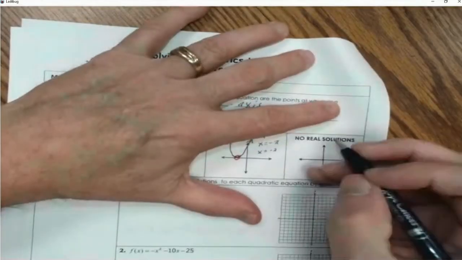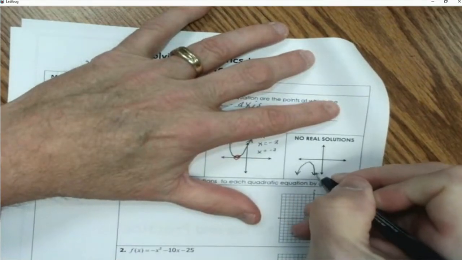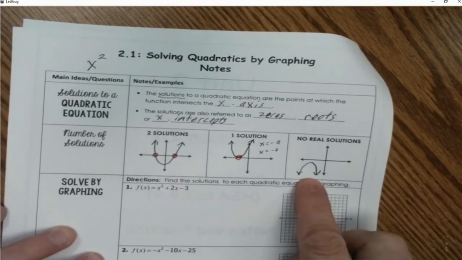And no real solutions. Maybe our parabola goes down this time. Maybe it's a negative quadratic. No solutions, it never touches the x-axis, which means both the solutions are imaginary, complex solutions. We don't see anywhere when we graph that it touches the x-axis. So no real solutions there.